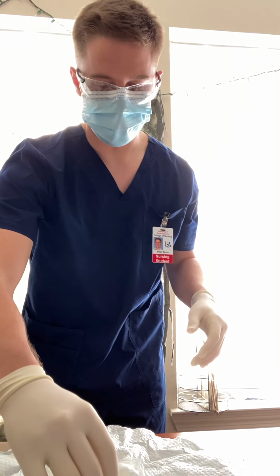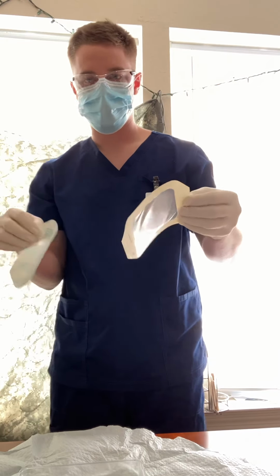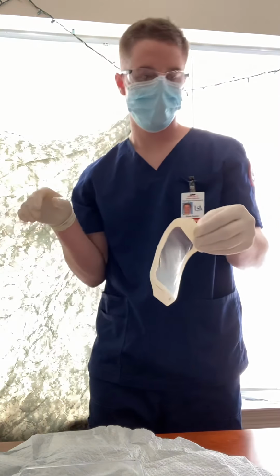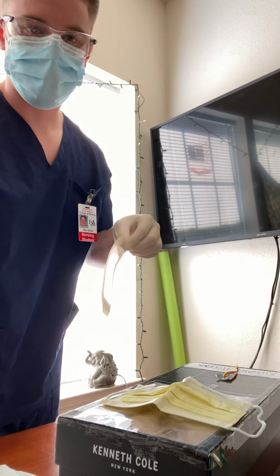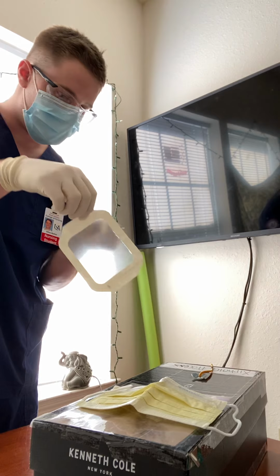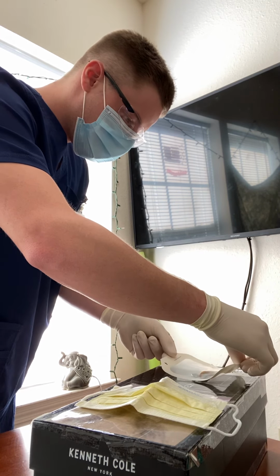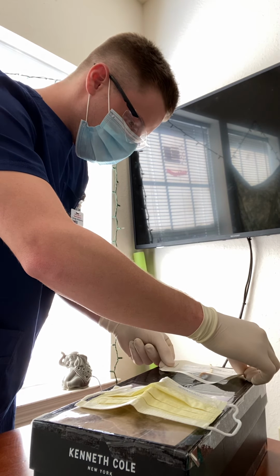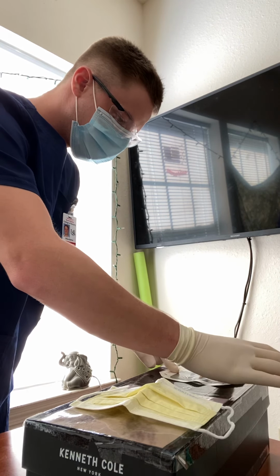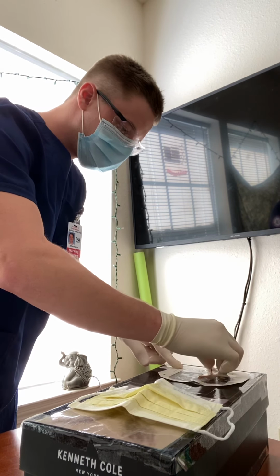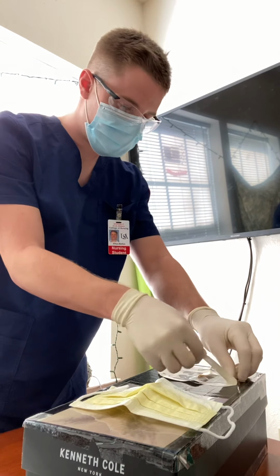I'm going to get my tegaderm. Now I'm going to remove the outer portion, dispose above waist level. I'm going to move the camera again, and I'm going to make sure you can see. So I'm going to apply it all the way over the green hub of the site. And then removing the outer part of the tegaderm.